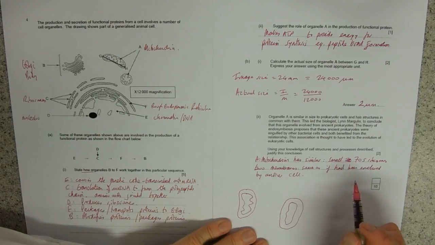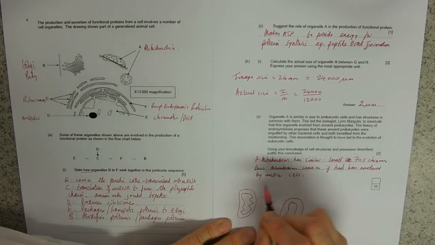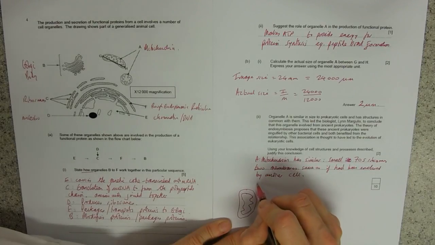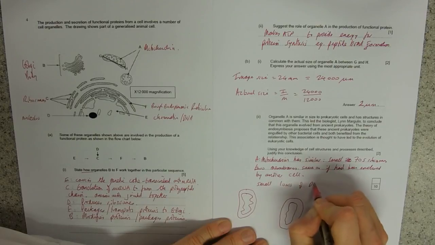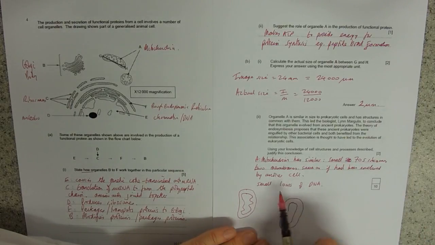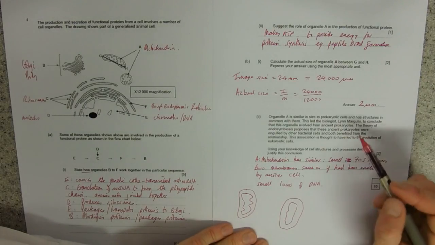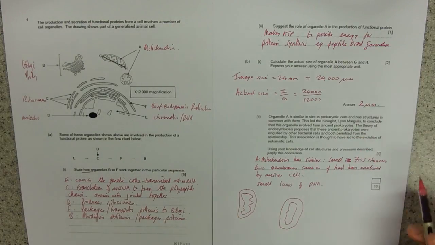It's difficult really to think of lots of things, but other similarities might be small loops of DNA. So 3 things there. You need 2 of them, which give similarities between the mitochondria and prokaryotic cells that tie in with this theory. So a difficult 2 marks, but you should have got the rest of it pretty easily, the other 8.